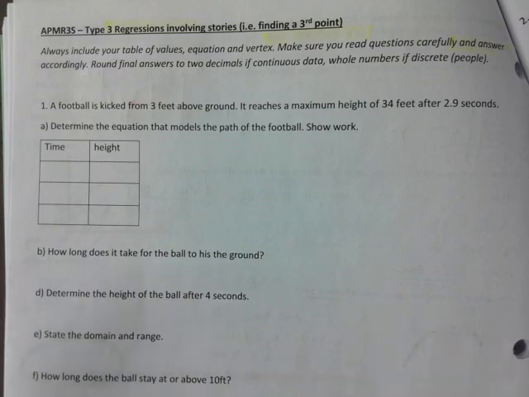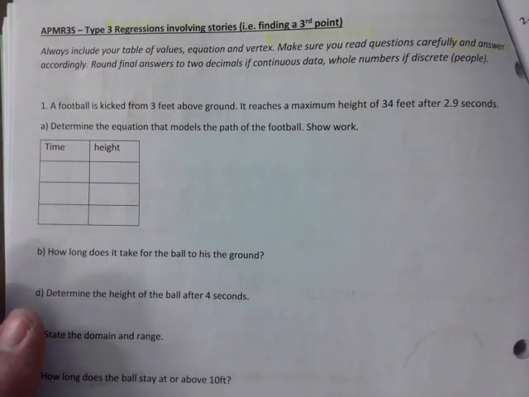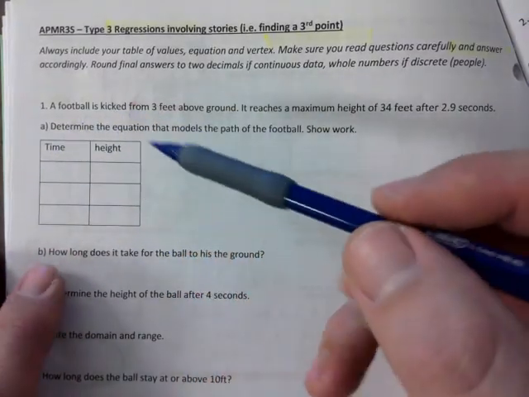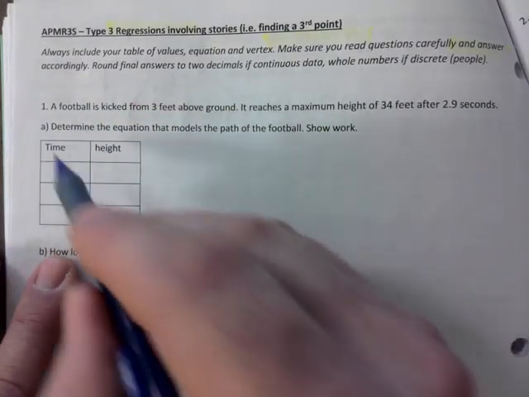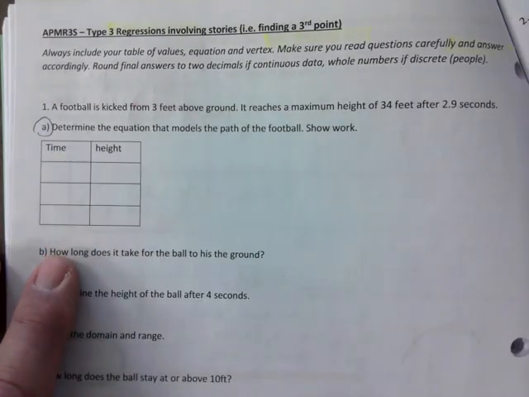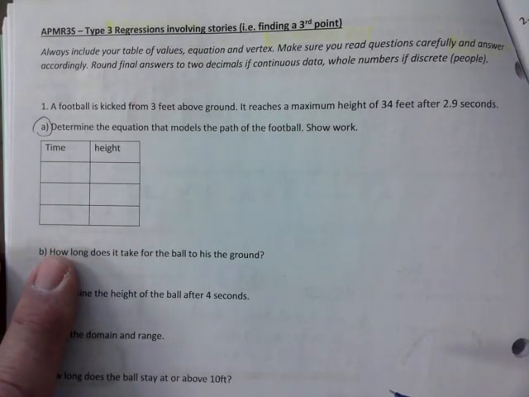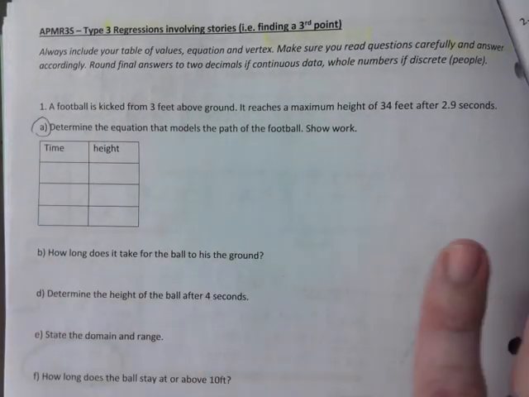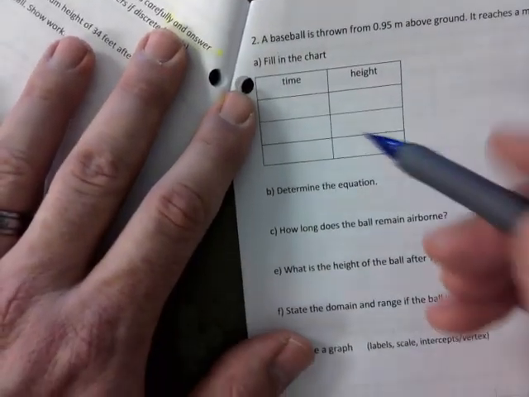We're not going to answer anything past A, right? So I want you to find the equation for the question on page 73. Sketch, come up with your points. I want you to then stop and then go to page 74.